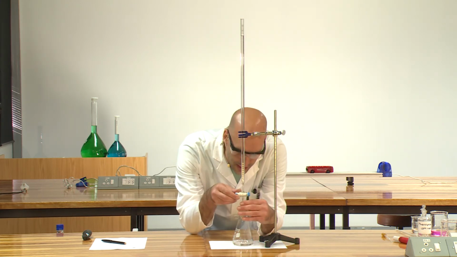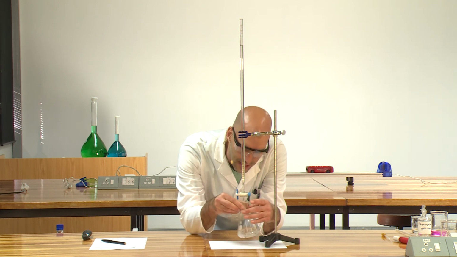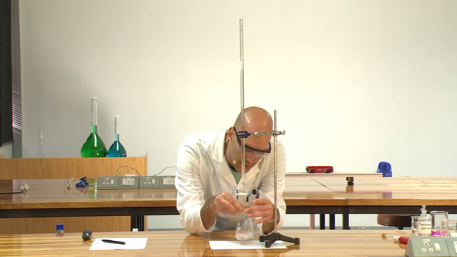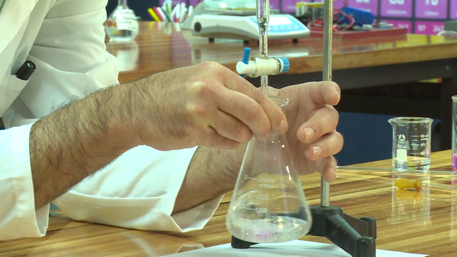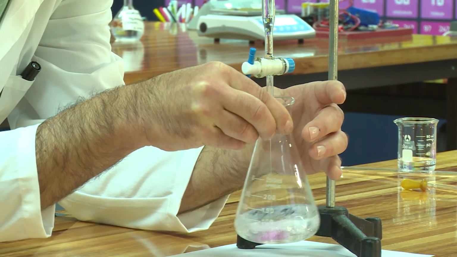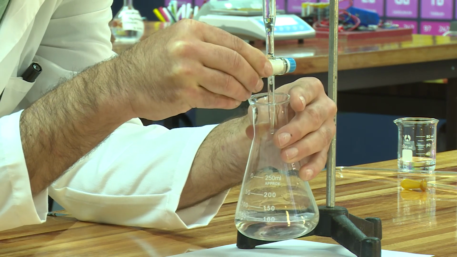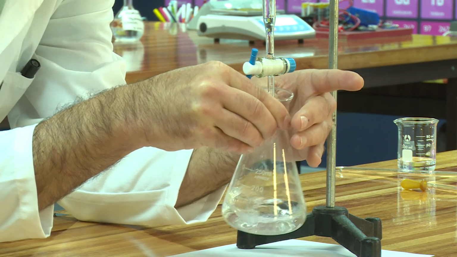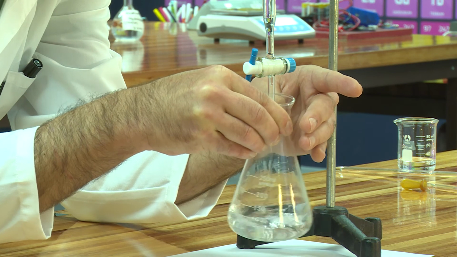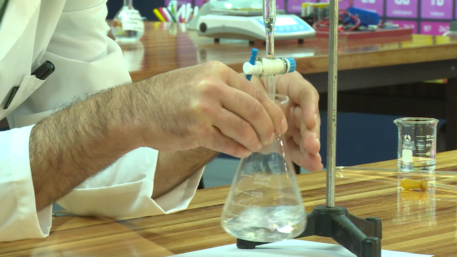So I'm just going to go down here. I'm going to open my tap and start running it down. As you do this, you can see where the sodium hydroxide is hitting the indicator. It's showing a slight pink color in there. Let's slow down slightly and not go too fast, because the pink is staying slightly longer around.